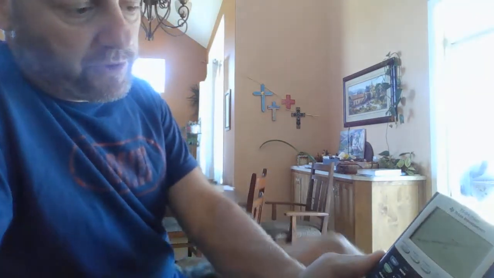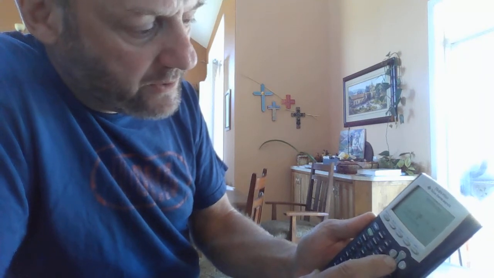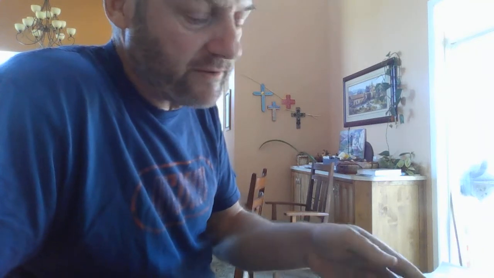Okay, now if I want to see if that line's a really good fit or not, the next thing that I will do is push stat and go to tests, and I want to arrow down to linear regression t-test, that is F, hit enter, and then just go down to calculate, hit enter, and then I want to scroll down to the bottom where it says r equals 0.96. That's a 96%. That means that the line fits the data really good.